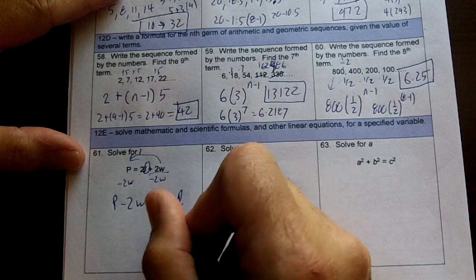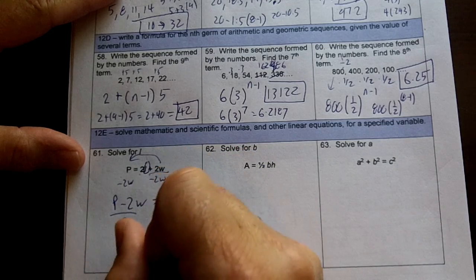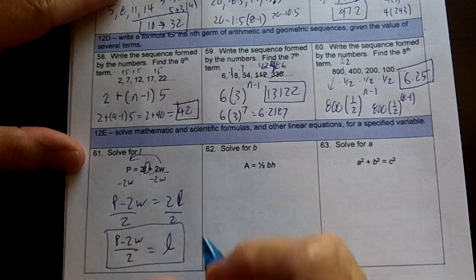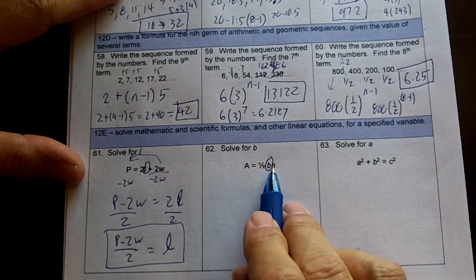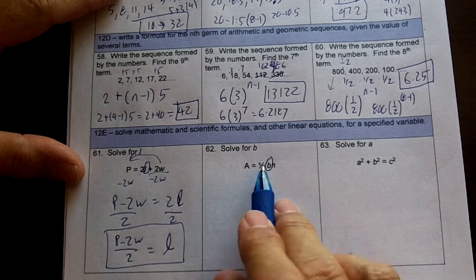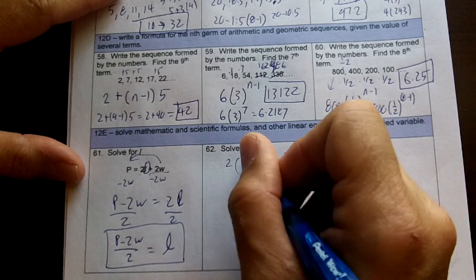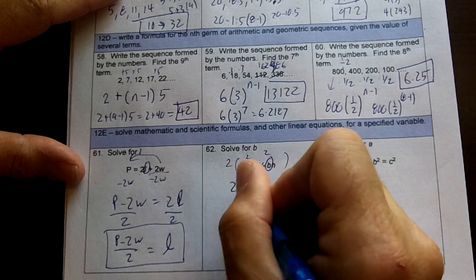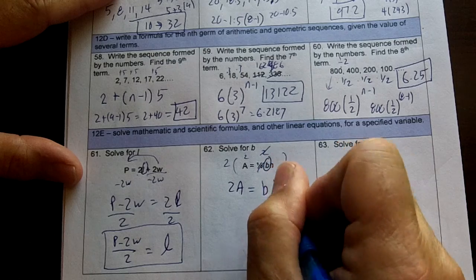Now then, I still got the 2. The opposite of multiply is divide. So I get P minus 2W over 2 equals L. That's all you got to do. Right here, I want to solve for B. Circle the B. Okay, I need to divide by H, and to get rid of the 1/2, I'm going to multiply by 2. So the first thing I'm going to do is get rid of that 1/2. I'm going to multiply everything by 2. 2 times A is 2A, and then these 2's cross out to 1, don't they? So I have equal BH.